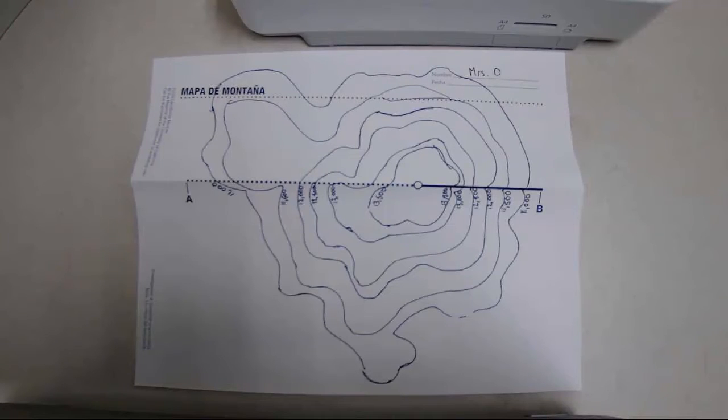I am here to show you how to do your mountain profile. Again, this is what you need to do for your homework the day after you are here with us in person. So I am going to show you. The first thing you'll need is your mapa de montaña, aka your mountain map that you created with us in person. Hopefully it looks kind of something sort of like the one I have here.